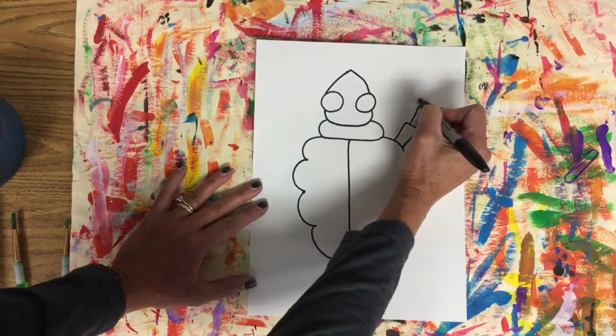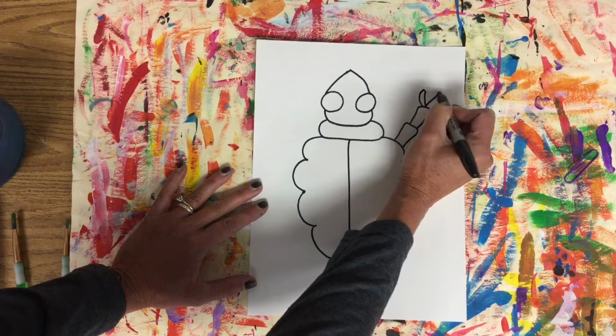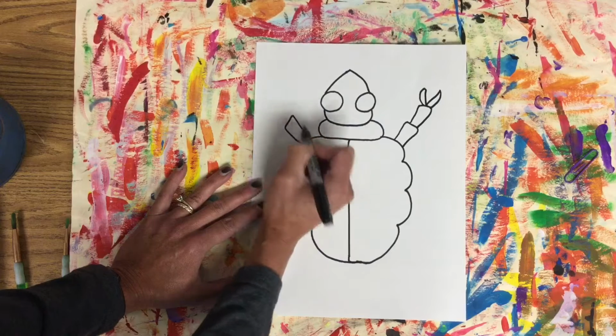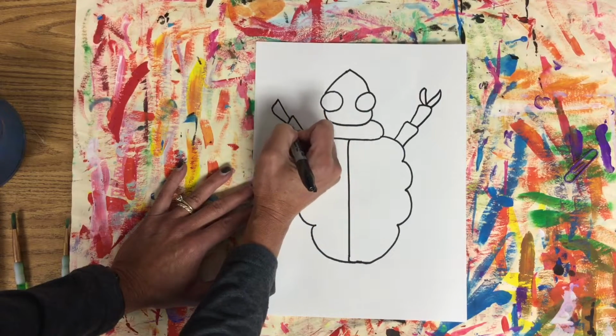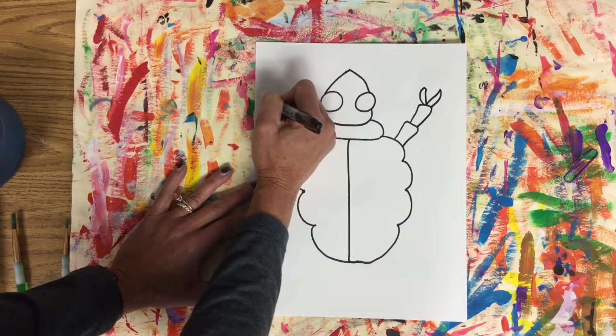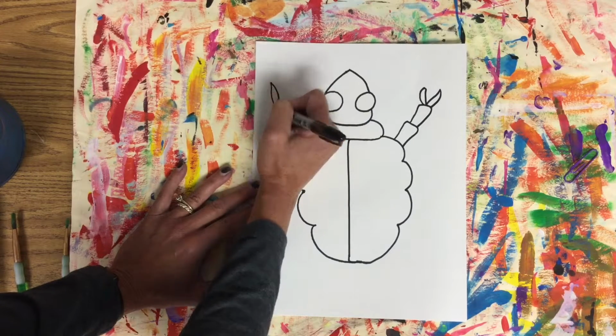What does your bug have on the end? Is it like a pair of pinchers? Is it one?